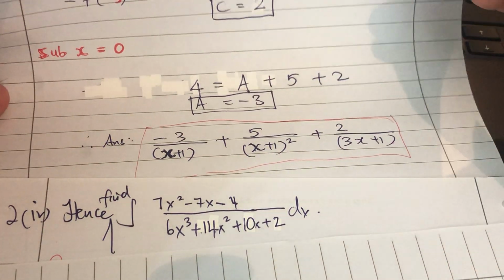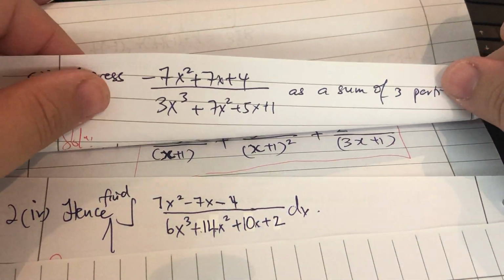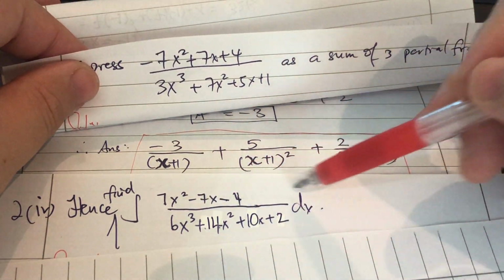Assuming that you have done the question already, now you have to be very observant and not simply assume that everything is the same. Now they say hence find this one.